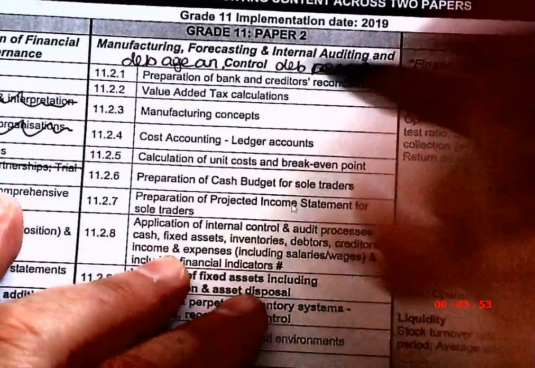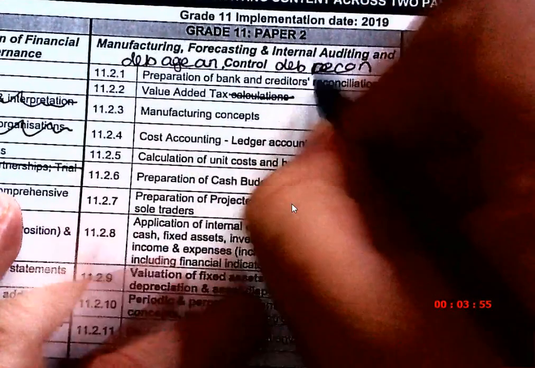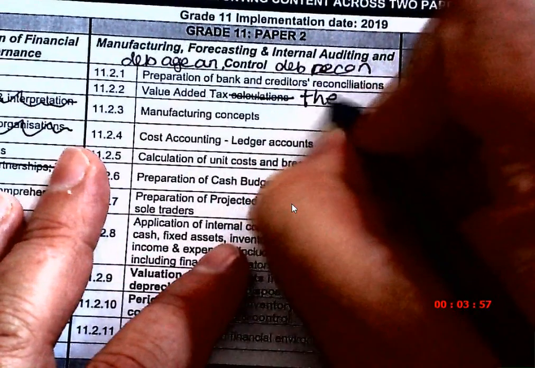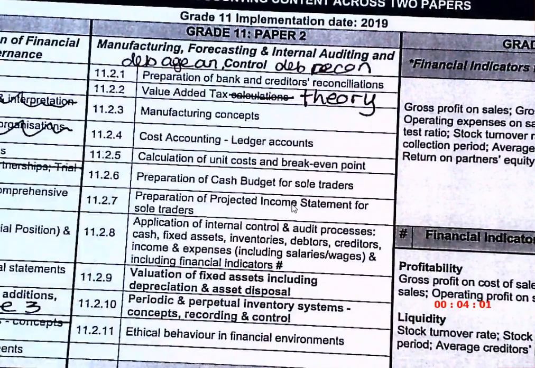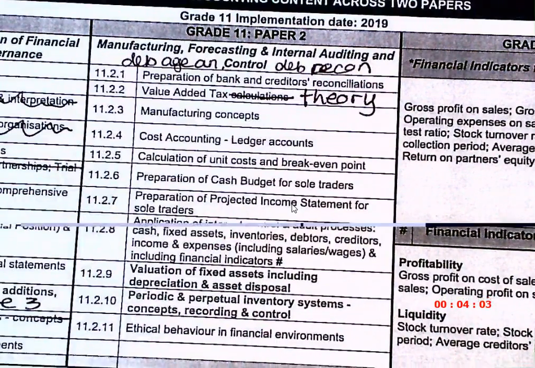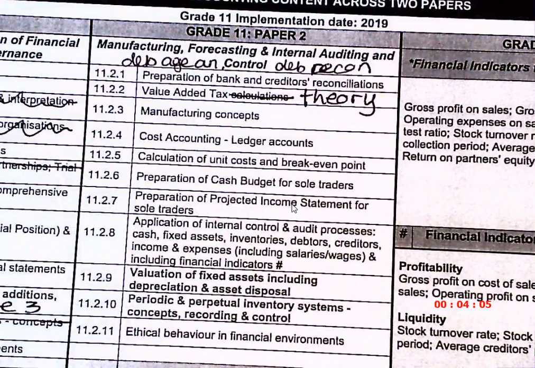VAT, we're not going to ask you calculations. We're only going to do theory. I'm going to do the theory with you tomorrow. There will only be theory questions, but very basic theory questions.